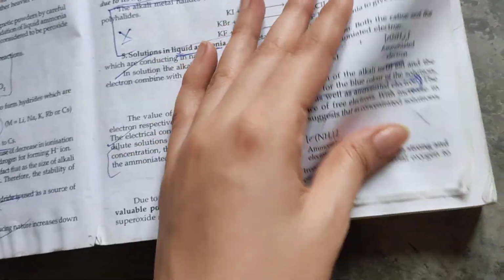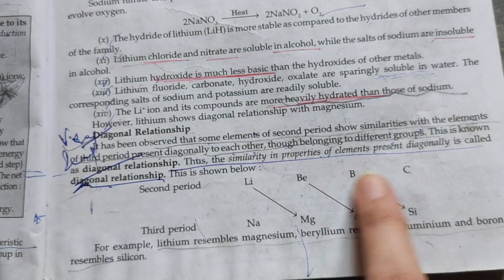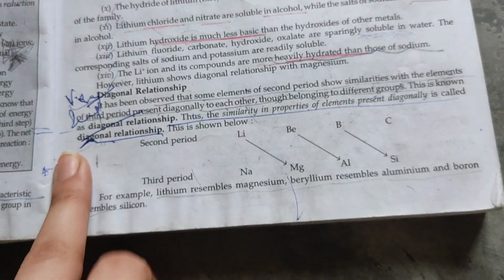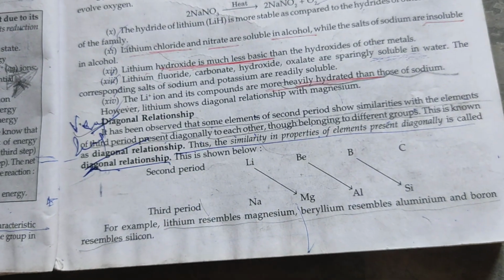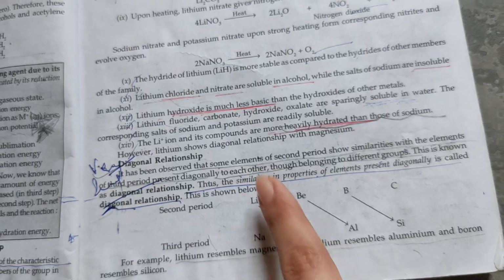Sorry for this disturbance. Right, thus the similarity in the properties of the elements present diagonally is called diagonal relationship. Diagonal relationship is the relationship that shows the similarity in the elements that are present diagonally.